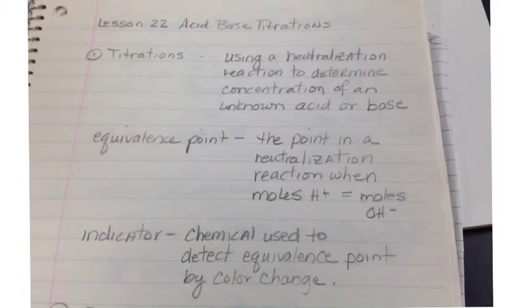In part 1 of lesson 22, titrations, it talks about the definition of a titration. It's using a neutralization reaction to figure out the molarity or concentration of an unknown acid or base, like we did in yesterday's lab. We had a known amount of base, but we had to solve for the unknown molarity of the acid.